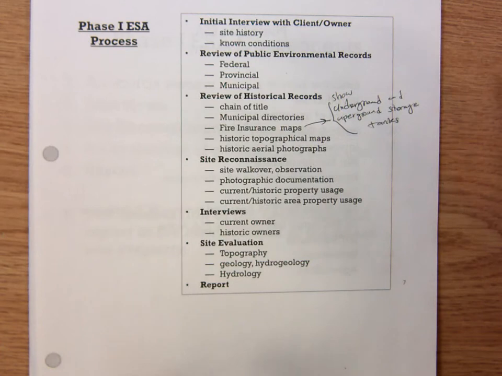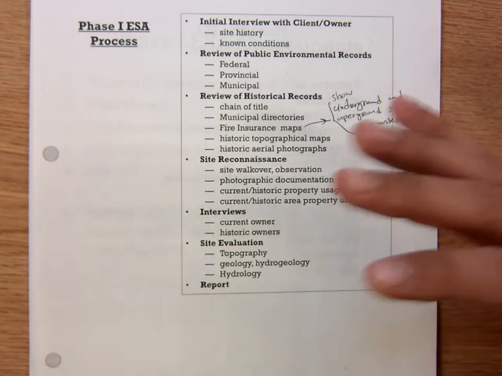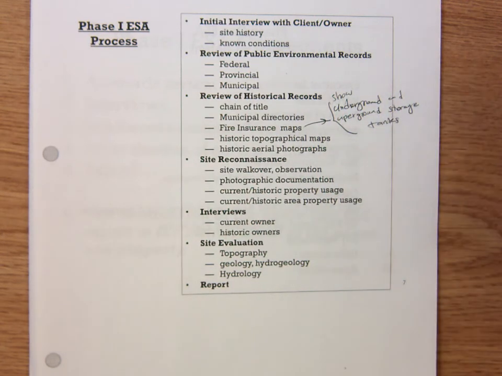Again, as a summary, I want to explain that whenever you are dealing with any soil contamination as a consultant, you take a few initial steps in order to find out if the soil is polluted or not.